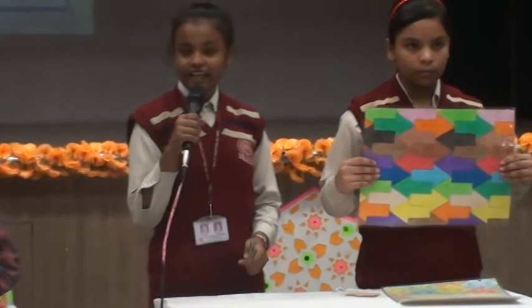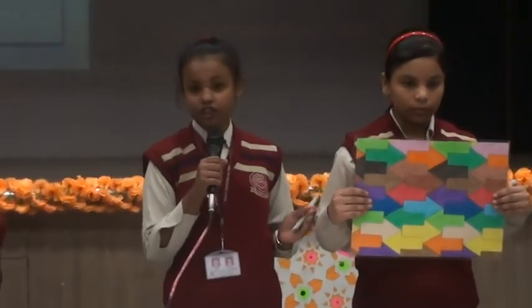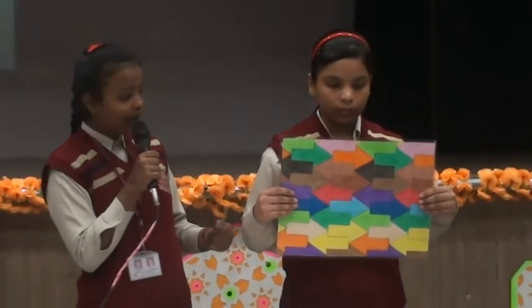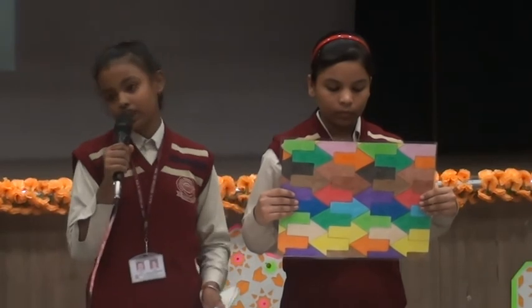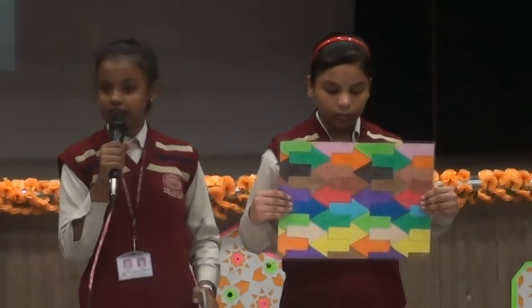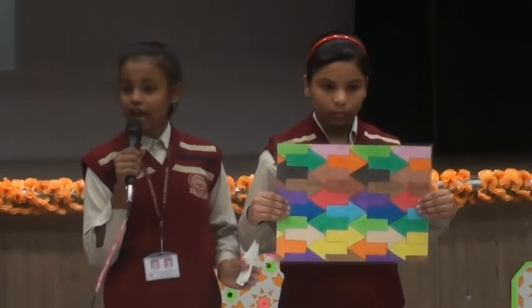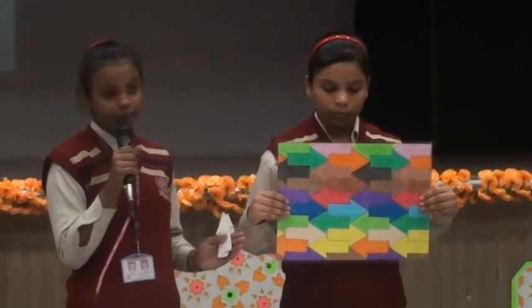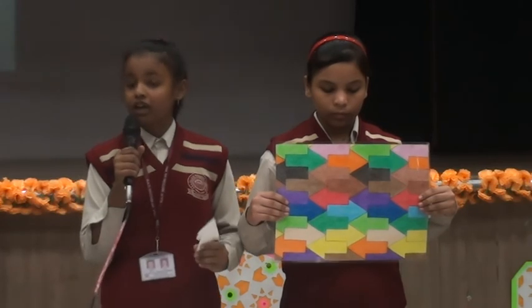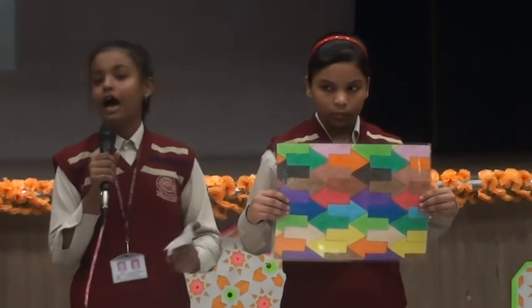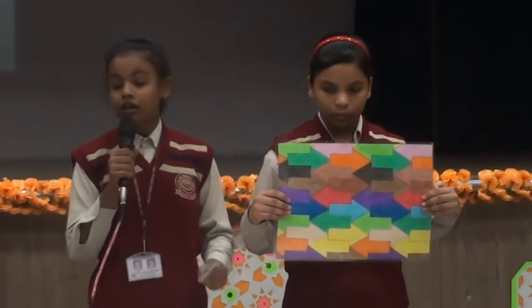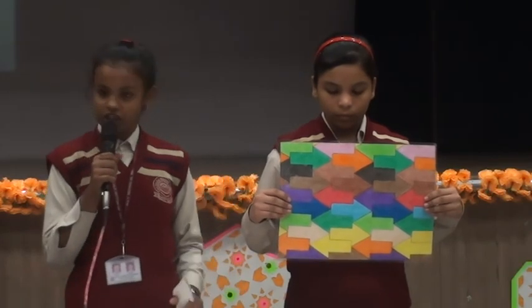Good morning everyone. This is the tessellation made by me. I have taken a shape which is also known as a template. Either I can trace them so there is no overlapping or spaces left between them, or I can make more like this and arrange them in a manner so that it will form a tessellation.